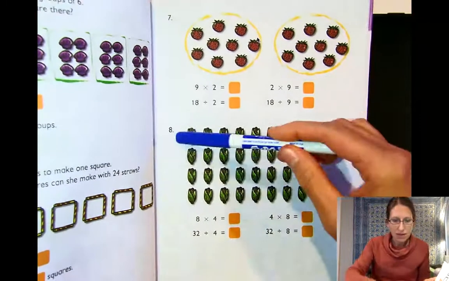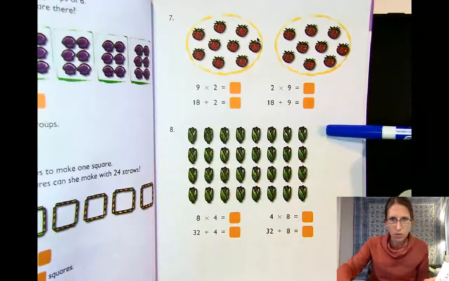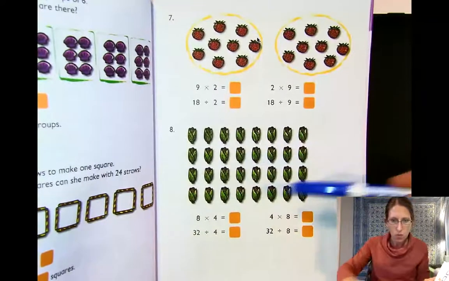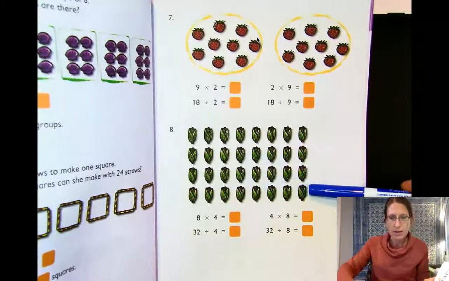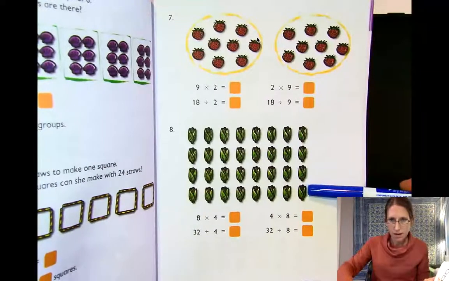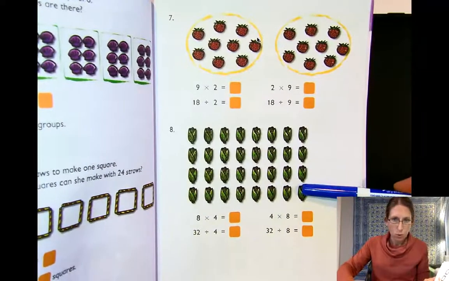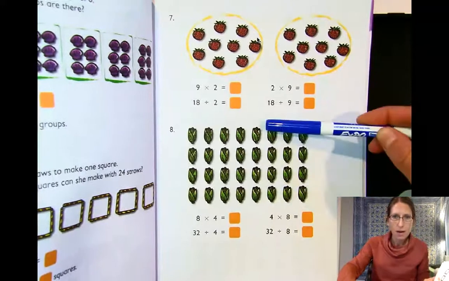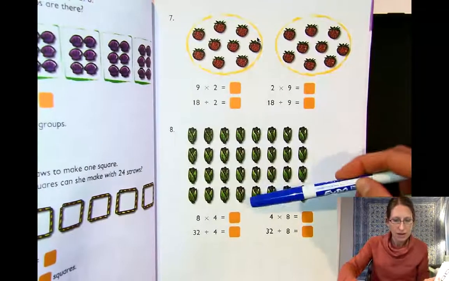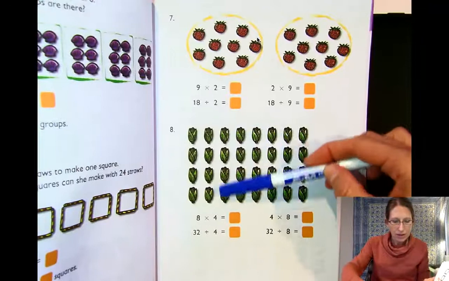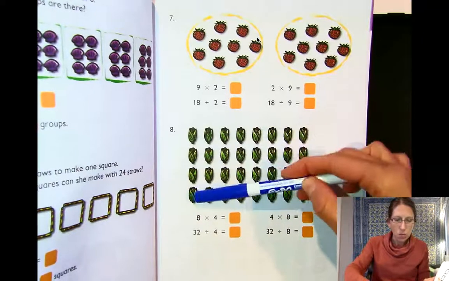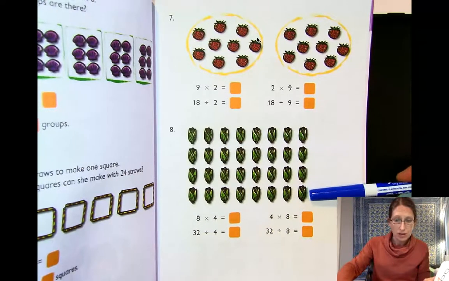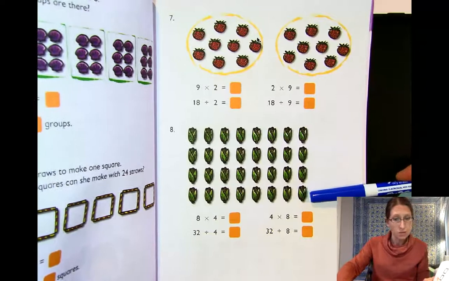Yeah, did you say something about how it has equal rows? It has rows, those are the side-to-side rows. And then it also has the up and down columns, right? Arrays are a nice way for us to organize our thinking and also organize objects so our brain can see things more clearly.